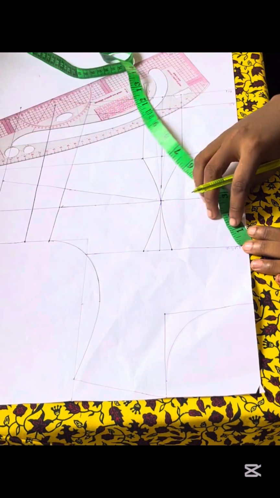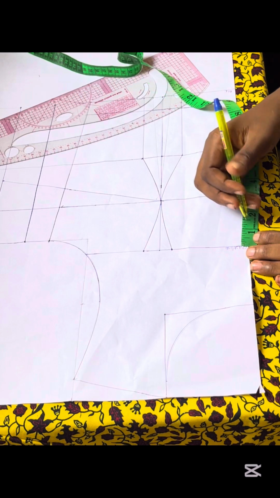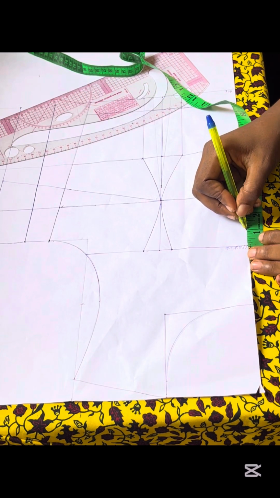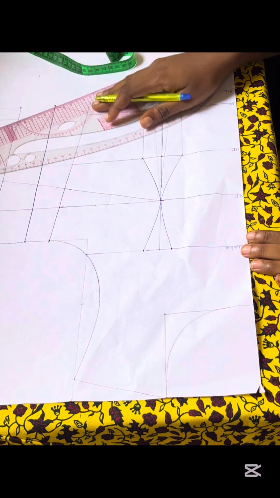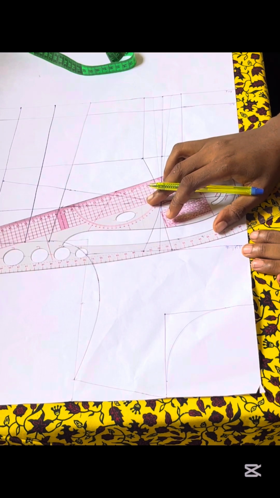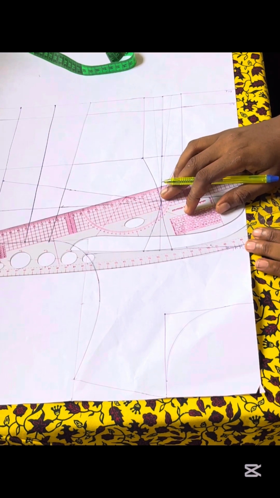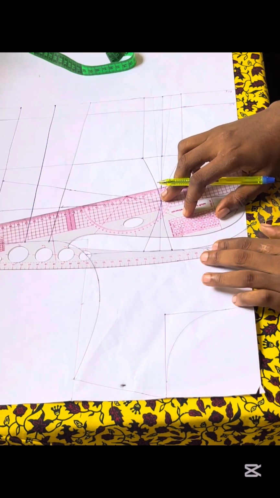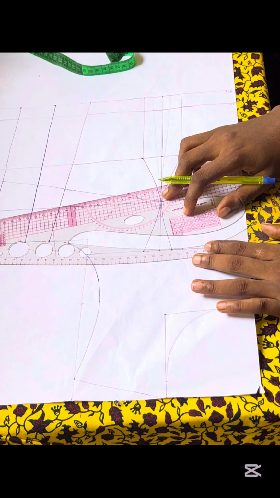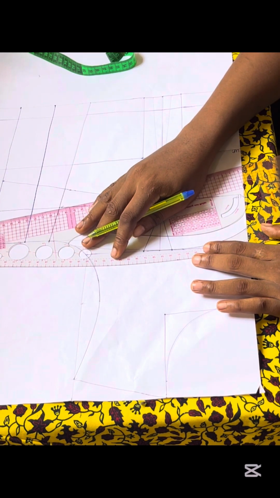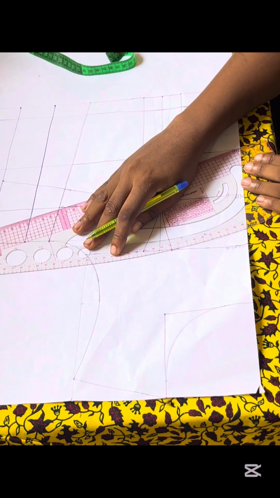So this bustier is going to have like a sweetheart neckline. So I'm just going to come down by 1 inch from that chest line because that's how deep I want the sweetheart neckline to be. I don't want it to be too deep. And then I'm just going to connect from that 0.5 back to the 1 inch.